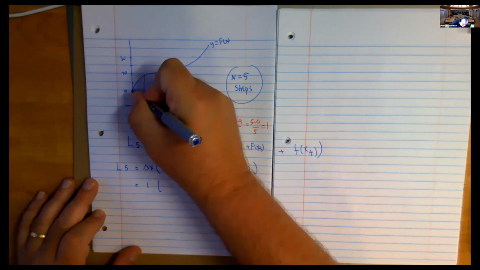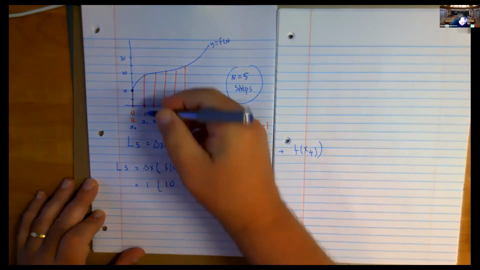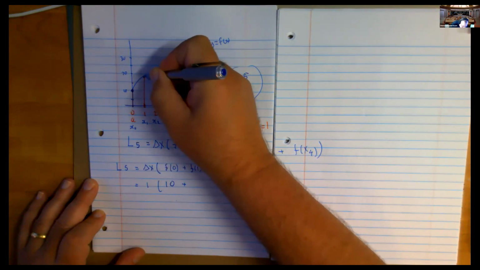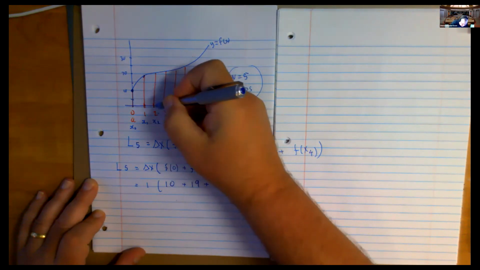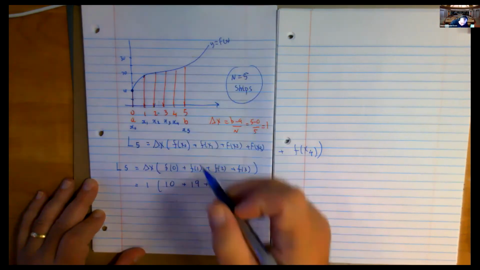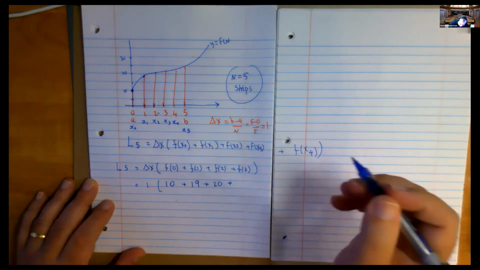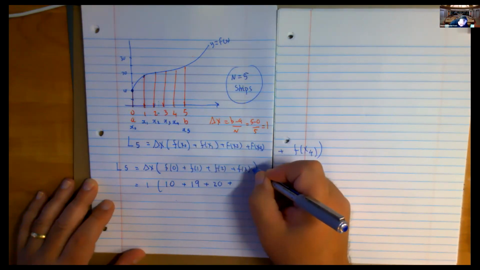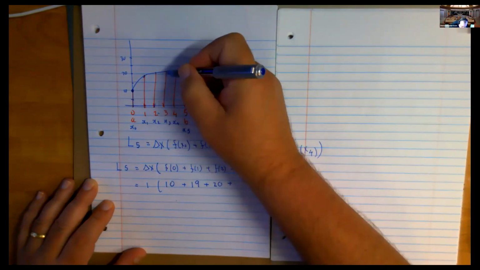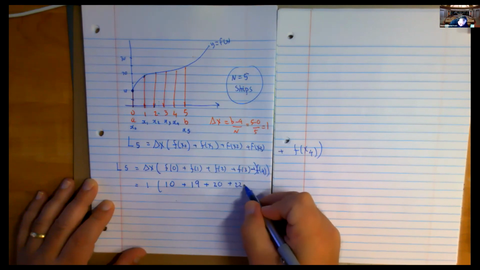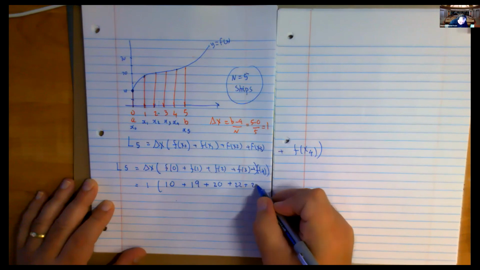Right, the value of the function at 0, I'm pretty sure is 10. The value of the function at 1 is probably, and that's just probably, 19. And the value of the function at 2, I'm going to call that 20. Oops, I forgot my F4. The value of the function at 3 is, I don't know, 22. And the value of the function at 4 is about 23.